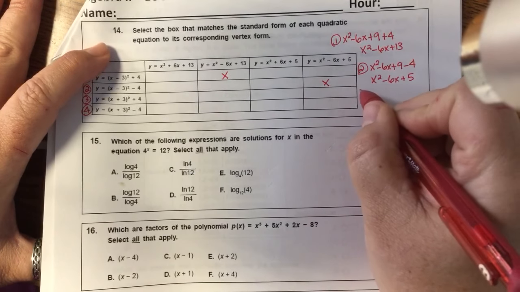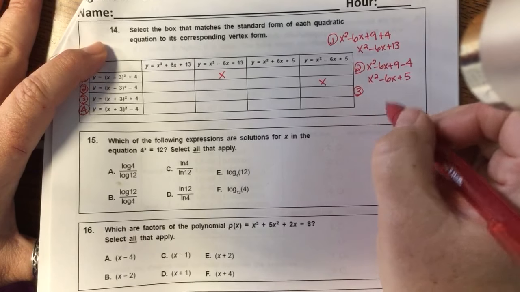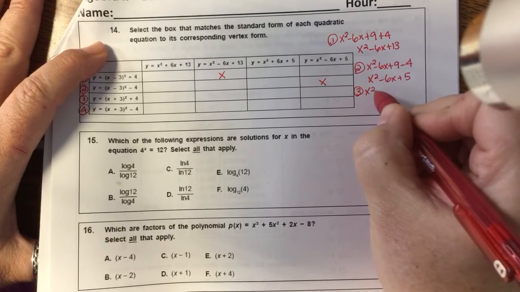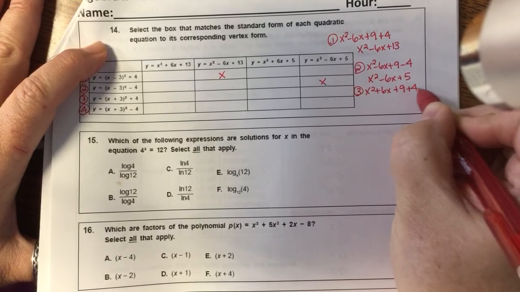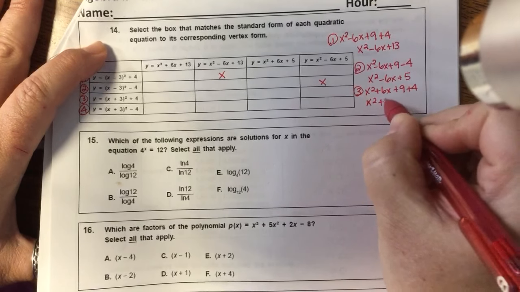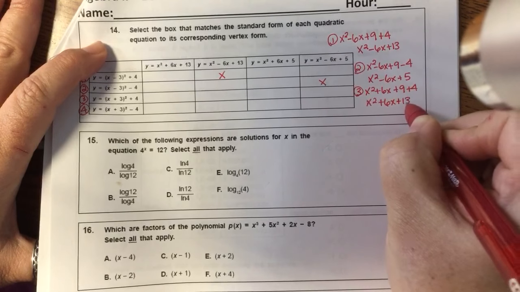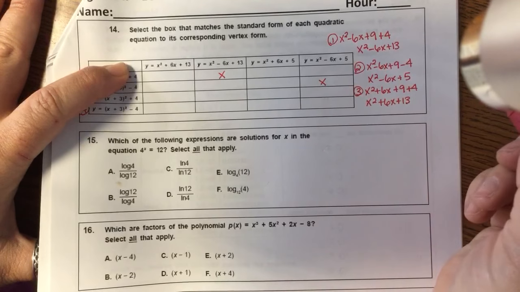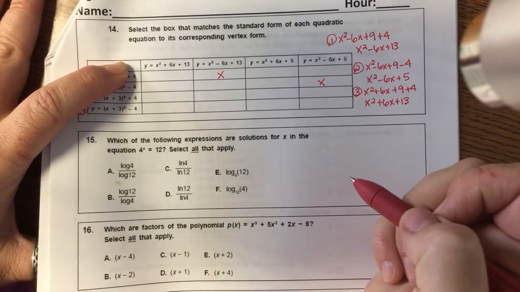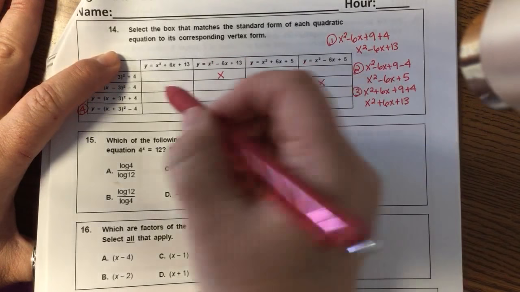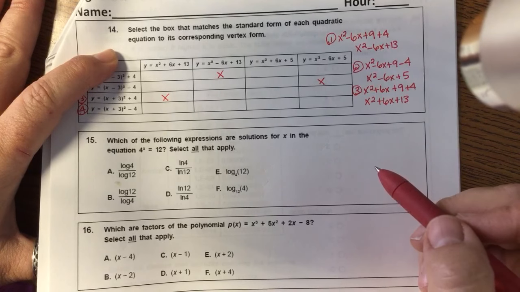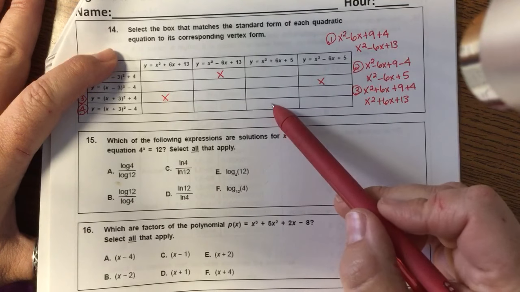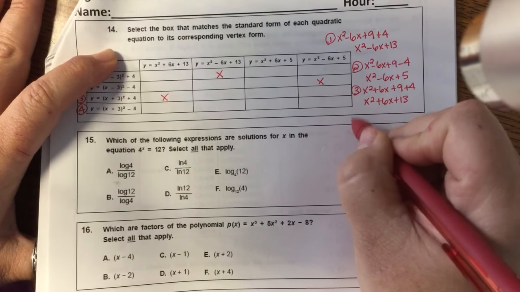Next one, this time we have a plus sign in between there. So it would be x squared plus 6x plus 9 plus 4. What's 9 plus 4? Which one does this one match? The very, very first one. So, unless we did this wrong, probably by process of elimination, it should go right here. But let's make sure we didn't make a mistake.